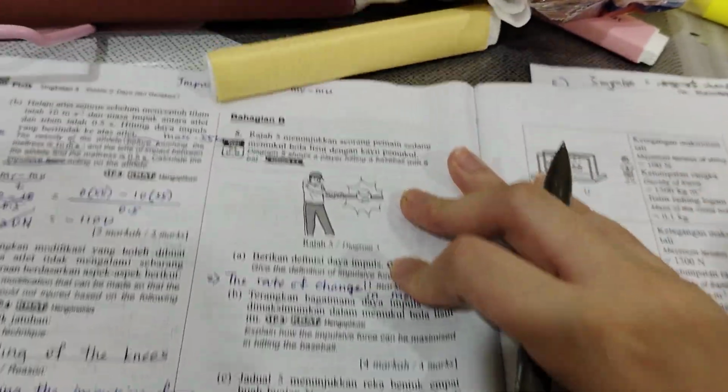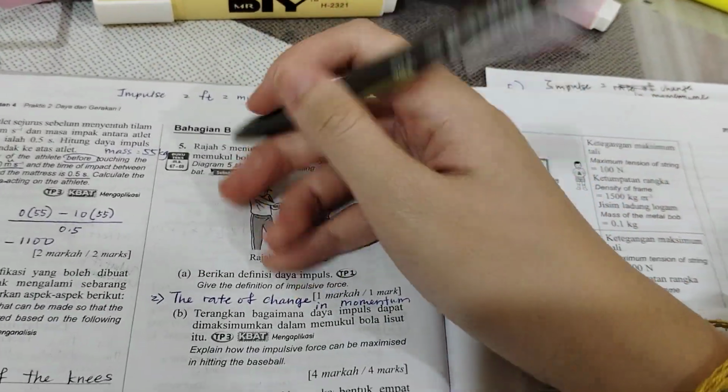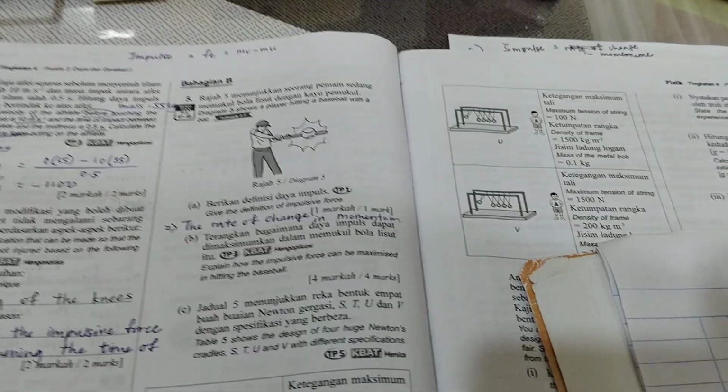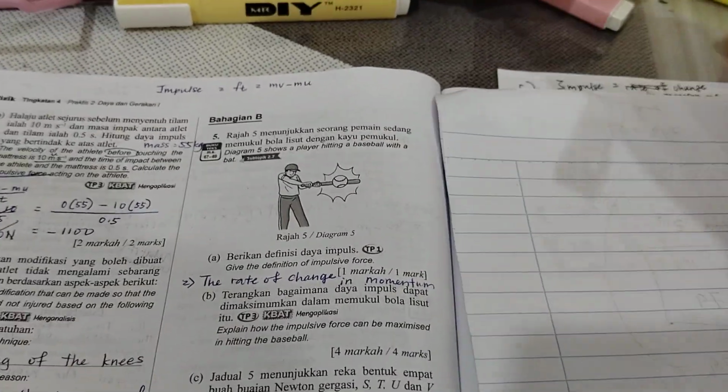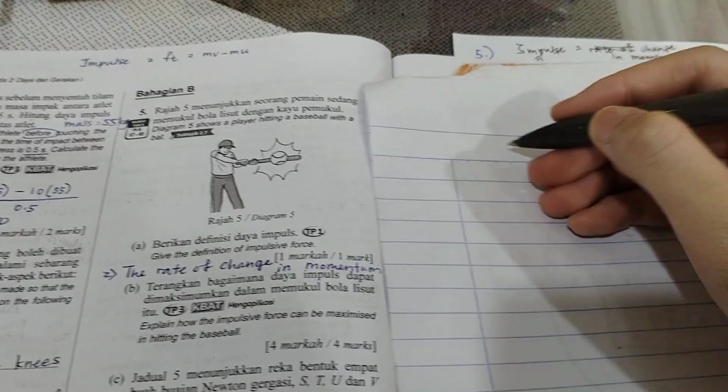Hi, we're going to answer this question today. It's physics today. This is a Paper B question, which is close to the essay question. So first things first, get a piece of paper, give the definition of impulsive force.